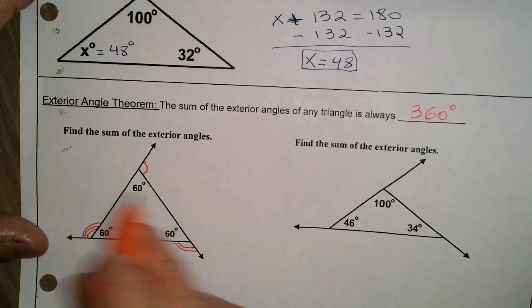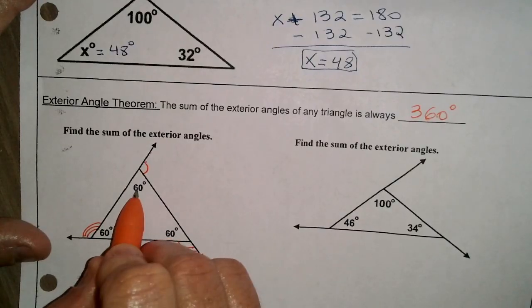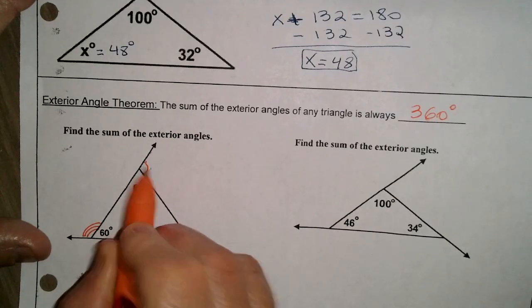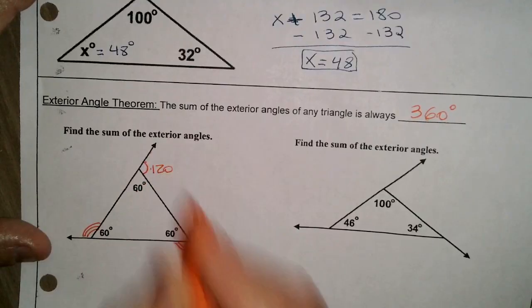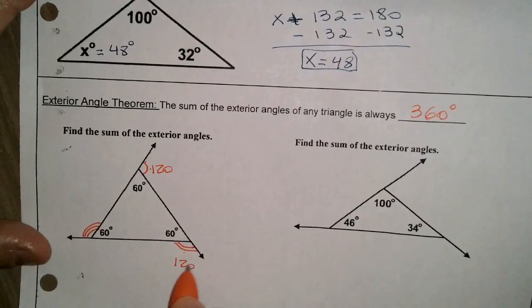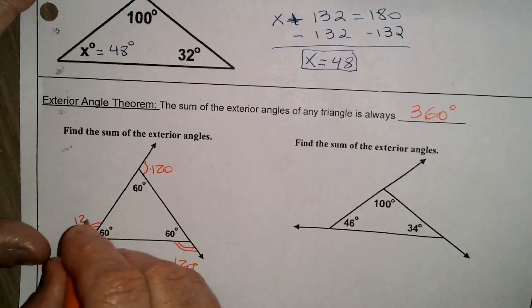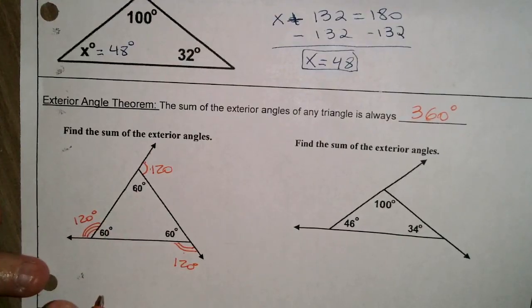In this case, they all happen to be the same measure, because if this is 60 degrees, this angle here has to be 120, because they form a linear pair.